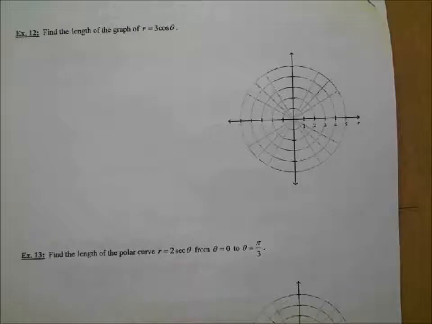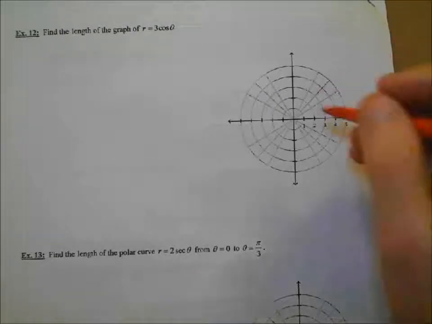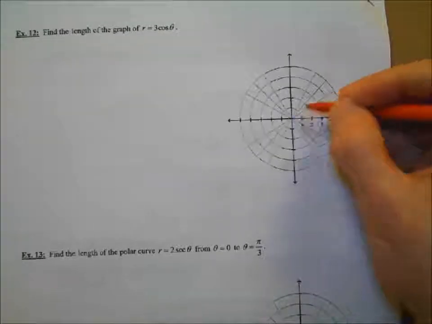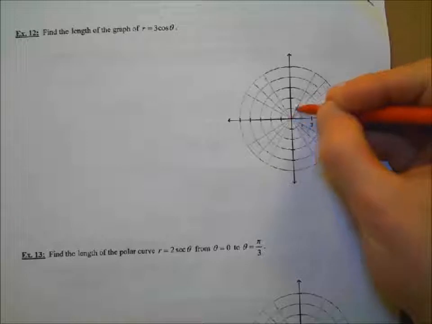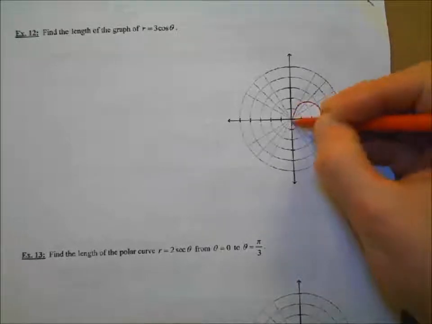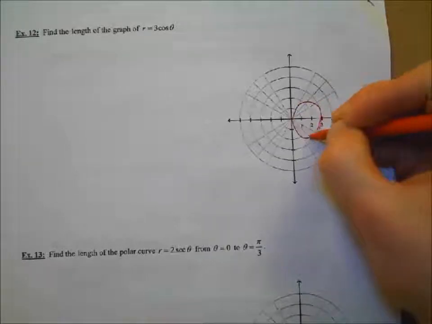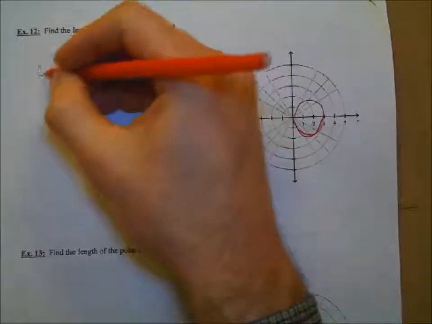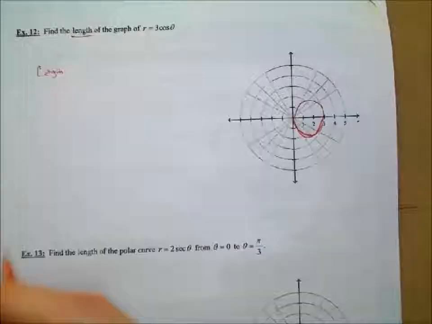All right, find the length of the graph of 3 cosine theta. Okay. So 3 cosine theta looks something like this and like this. We're not told limits of integration here, but what are limits of integration going to be? Yes, 0 to pi. How'd you know? Took a guess?